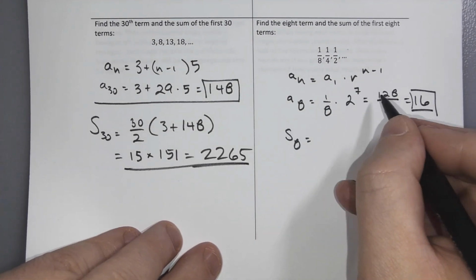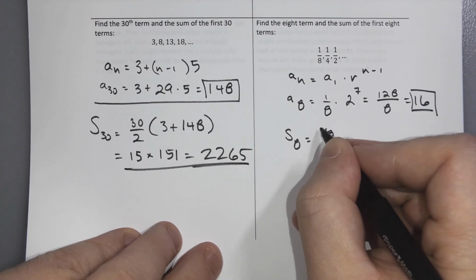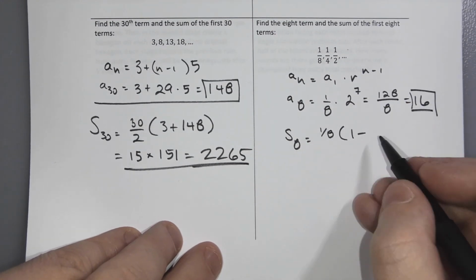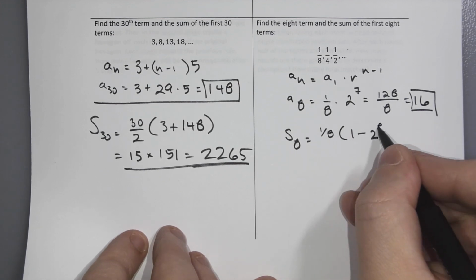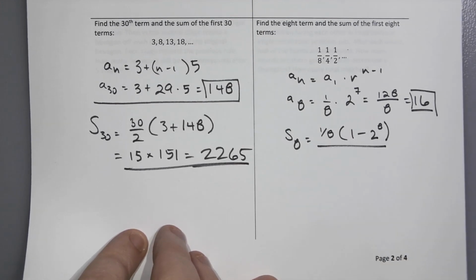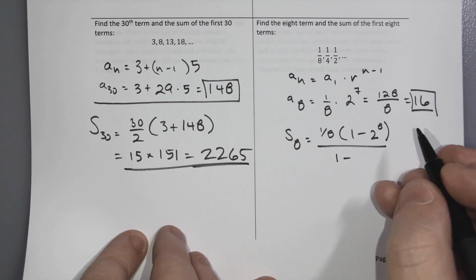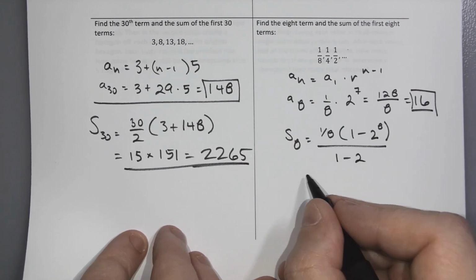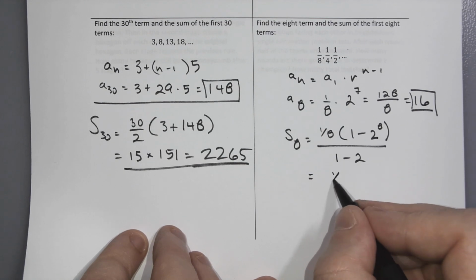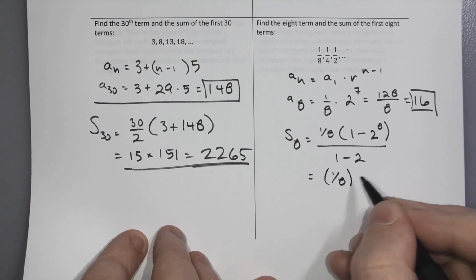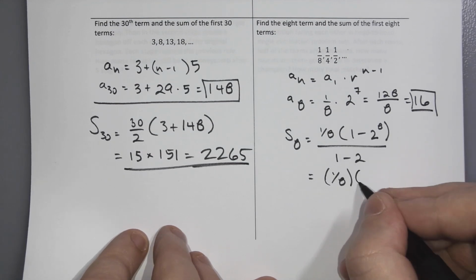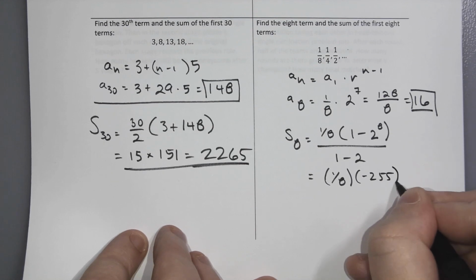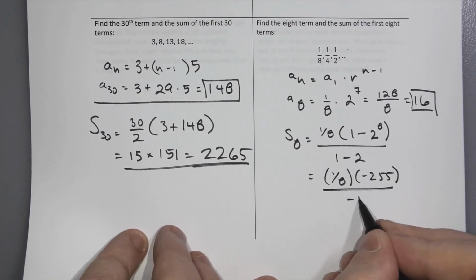And then the sum of the first 8 terms would be a1, the first term, 1/8, times 1 minus the common ratio, which is 2, to the 8 terms, all over 1 minus the common ratio, which is 2. So we end up getting 1/8 times 1 minus 2 to the 8th. So 2 to the 8th is 256. So 1 minus 256 is negative 255 over 1 minus 2, which is negative 1.